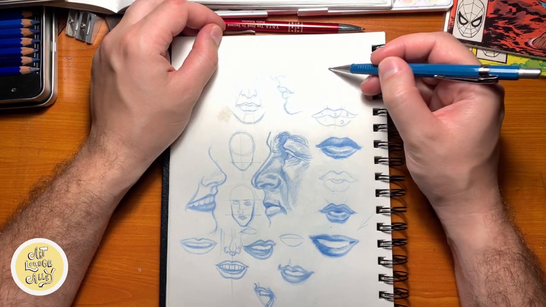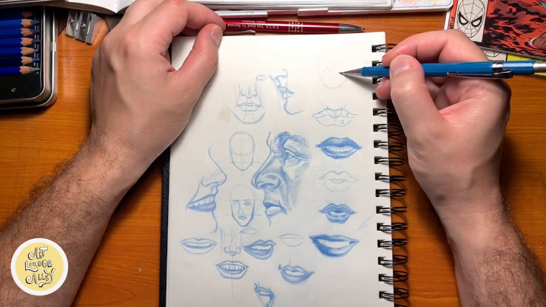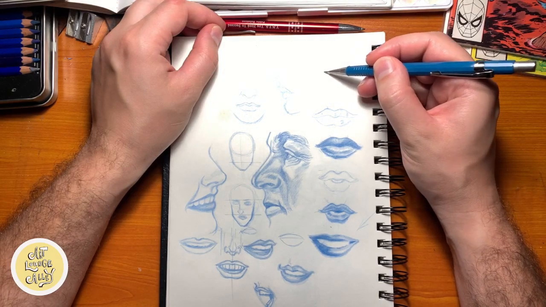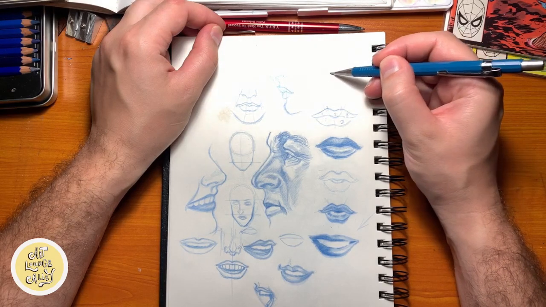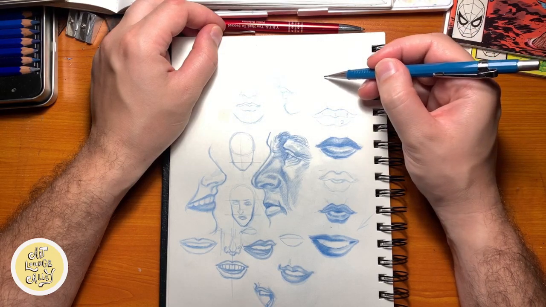If each time you sit down and you draw something the same way that you always draw, or you don't really try to push yourself to the next level of seeing detail, you're kind of stuck. Your line work is in the same place.